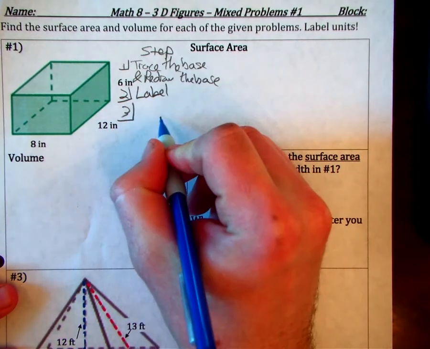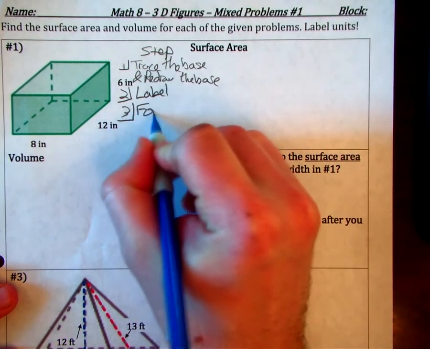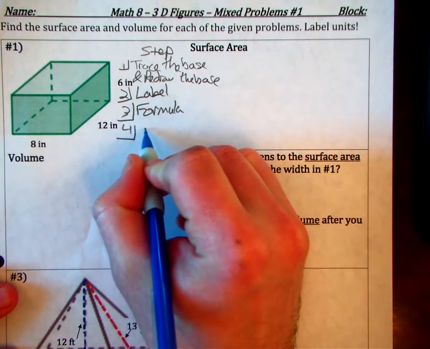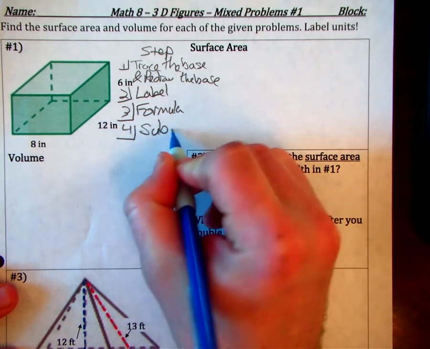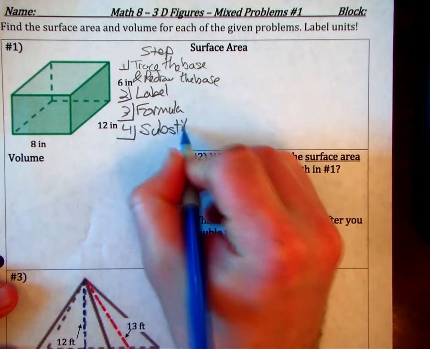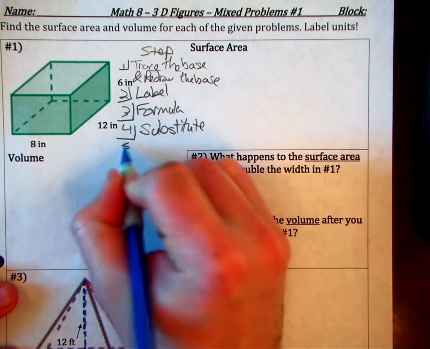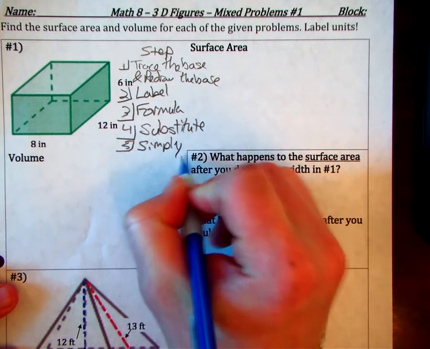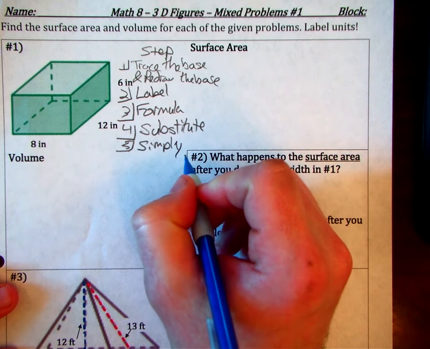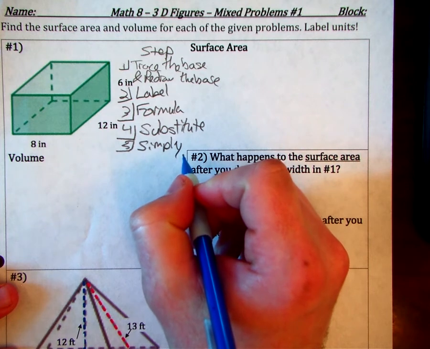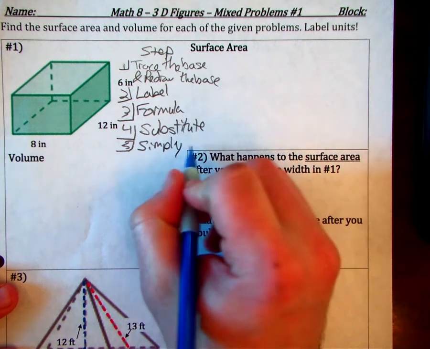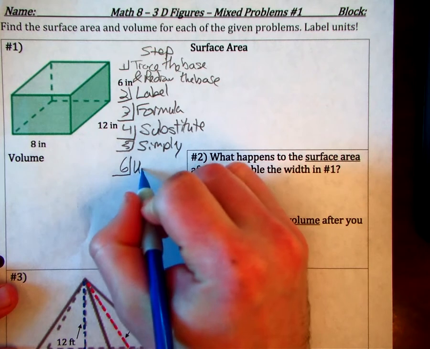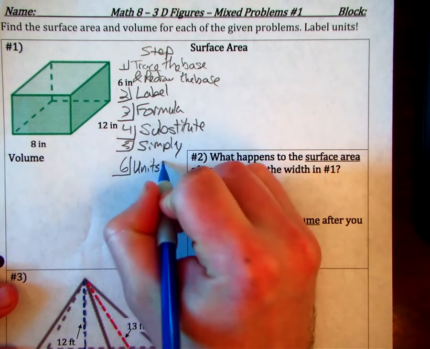Step 2 is going to be make sure you can label everything and anything. Step 3, I believe, is our formula, so you want to make sure that you can write your formula. Step 4 is substitute your values for your variables. Step 5 is simplify. Make sure you're following that very simple order of operations for yourself, or GEMDAS. And step 6 is using those units to the correct power.